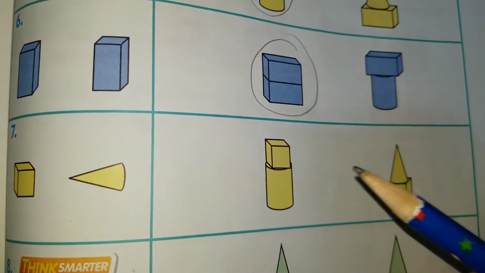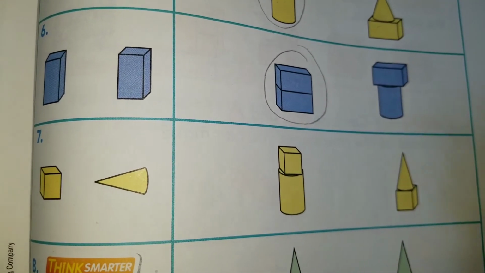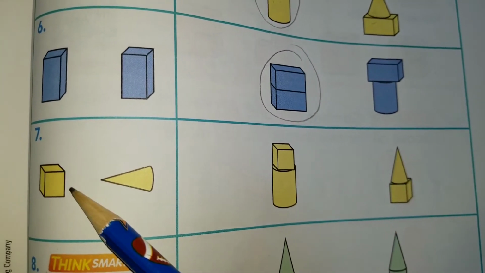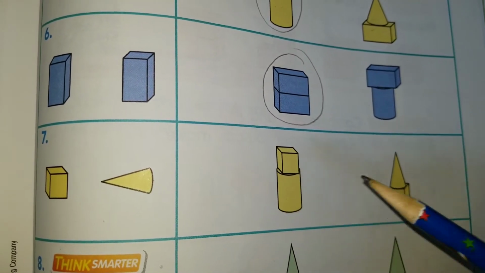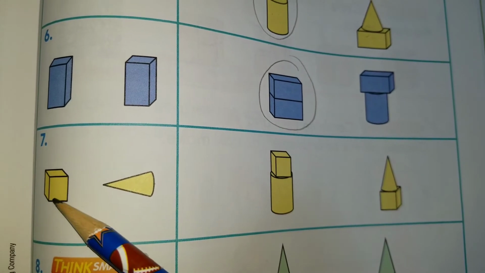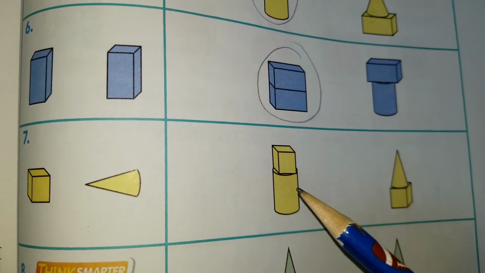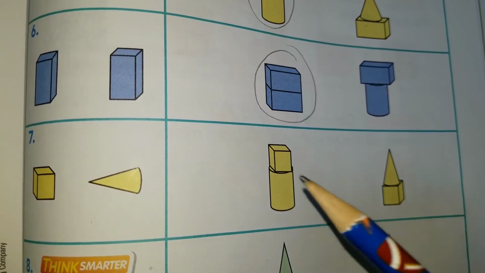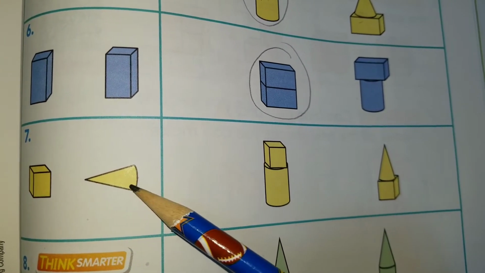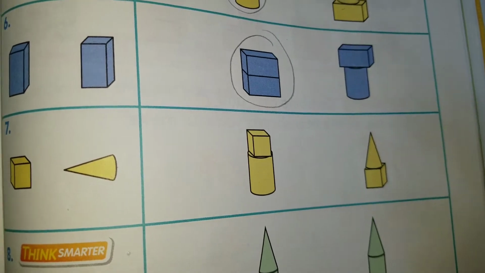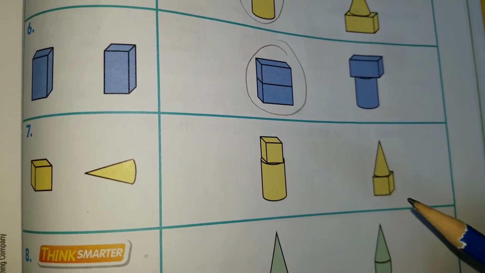Alright, boys and girls, I want you to try to do this one on your own. Here we are combining a cube and a cone. Which shape do you think we get? We're gonna combine a cube and a cone. What new shape do we get? Cuando combinamos un cubo y un cono, ¿qué figura obtenemos? Quiero que hagan esto solitos.